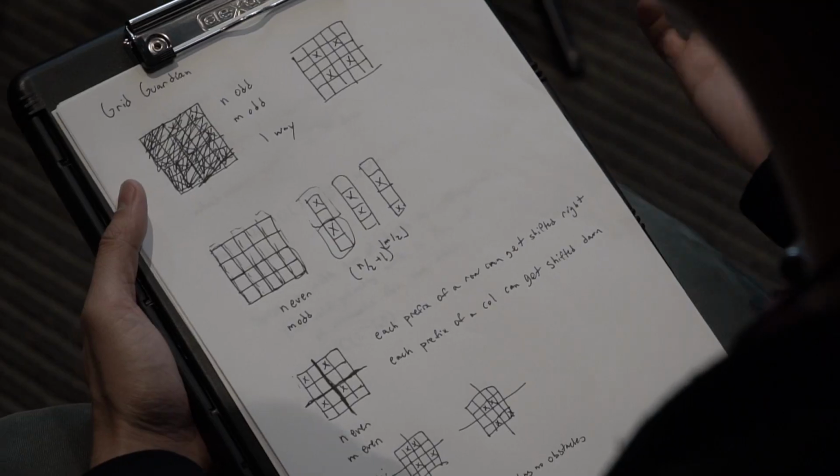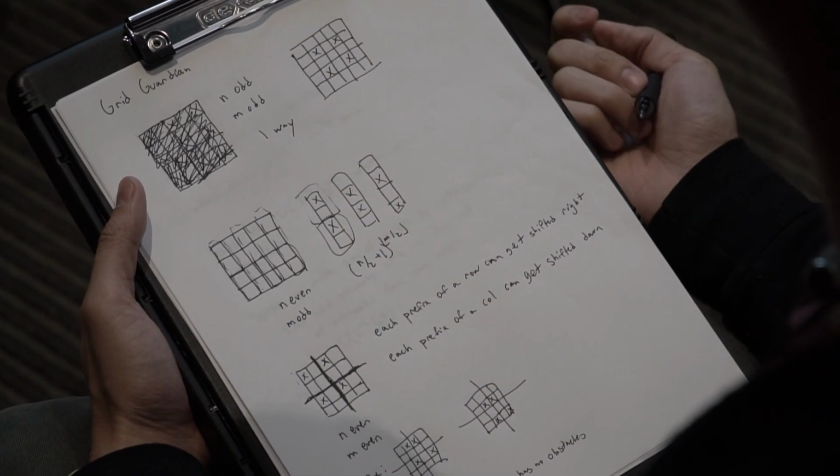So this problem is Grid Guardian. We'll split it into some cases first. It depends on the parity of the sizes of the grid. The easiest case to analyze is when n and m are odd.